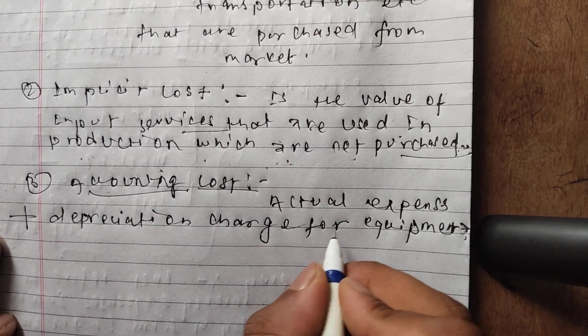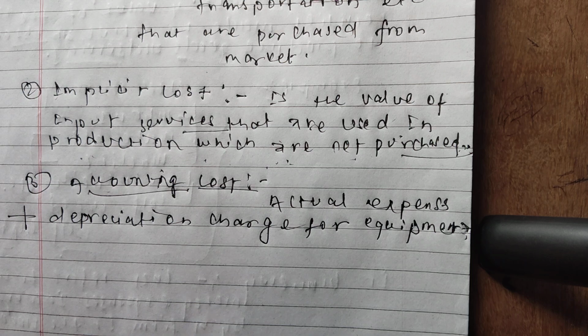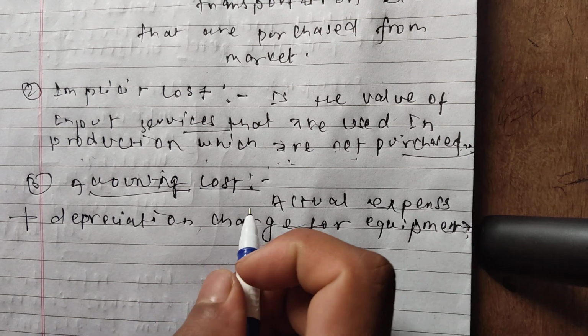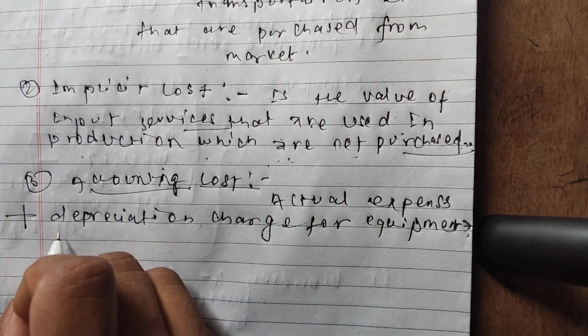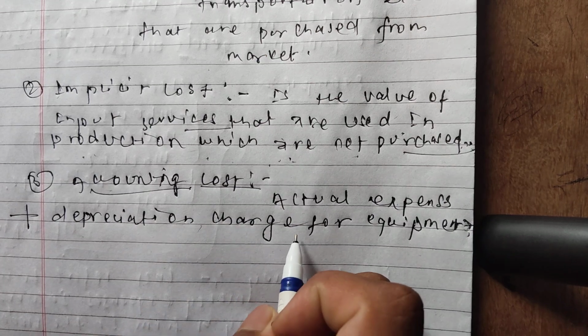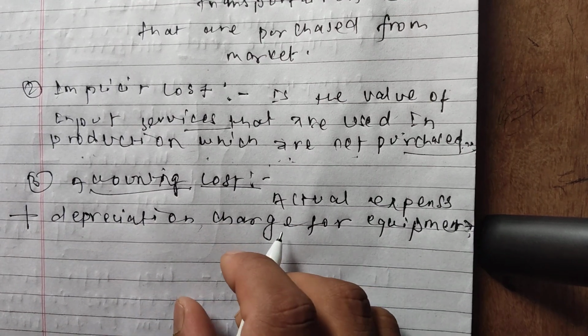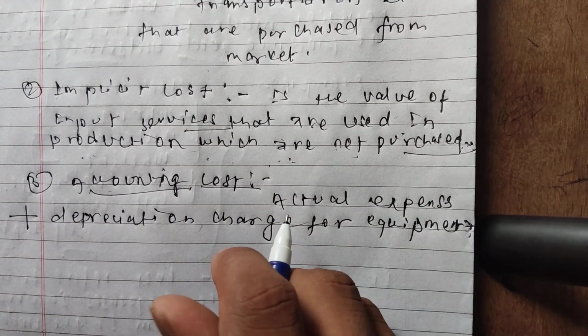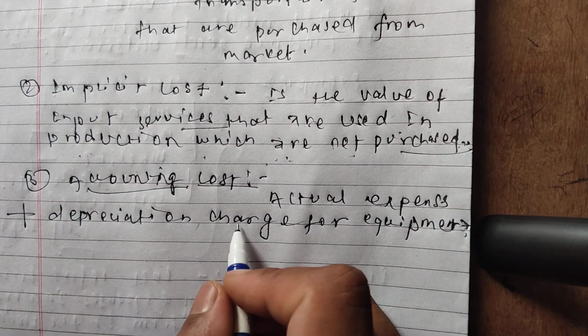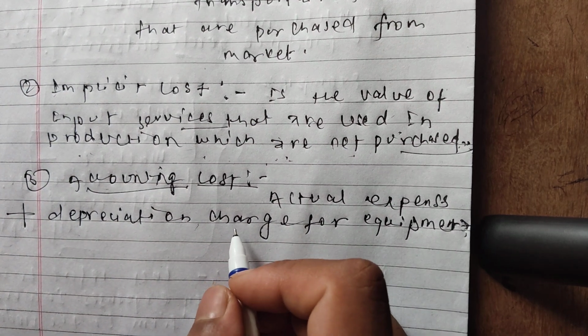It calculates the actual expenses incurred for production, like labor wages, salaries, electricity, plus depreciation charge for equipment. When we start a production company, we need different types of machineries for the production.